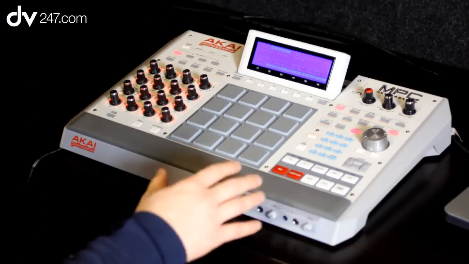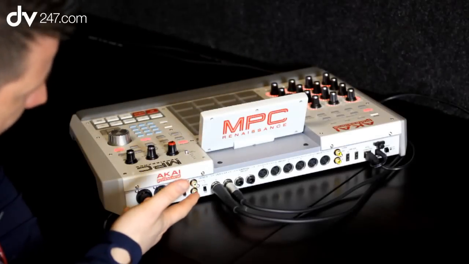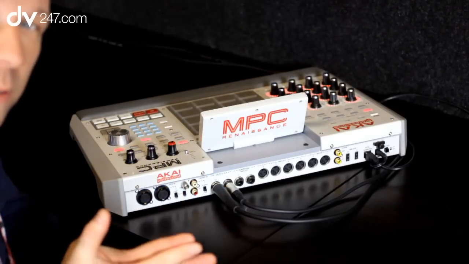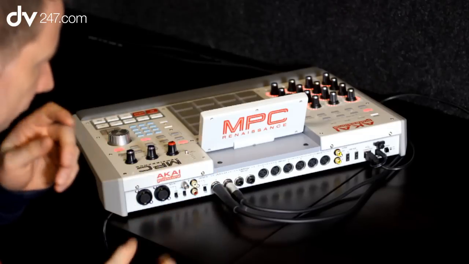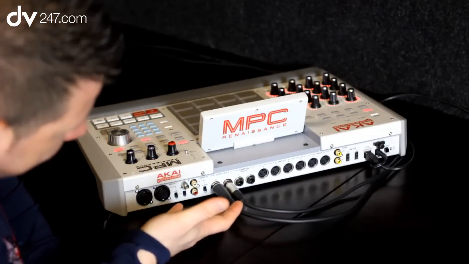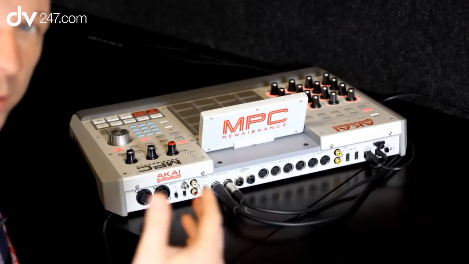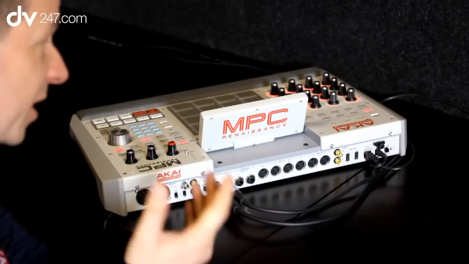And what we'll do, we'll move around the back. We have two mic inputs here and phono inputs for your turntables, because the one thing with the Renaissance, you can also sample through it as it's hardware. And then moving along, we have stereo outputs, and we also have mix outputs, which are assignable. So if you want to use some of your outboard compressors and EQs, you still can.